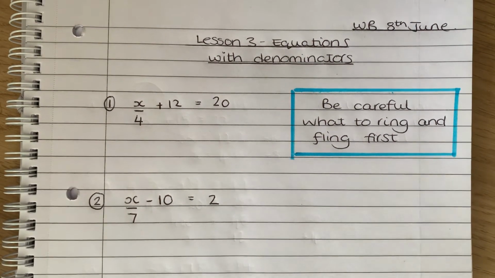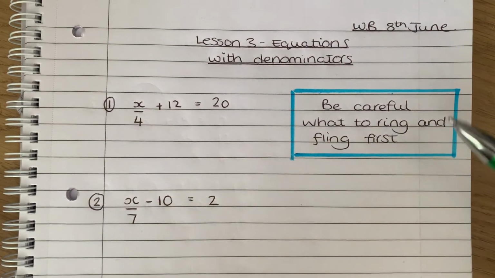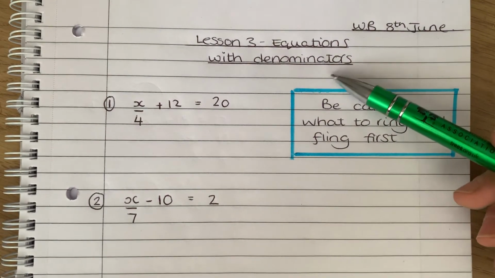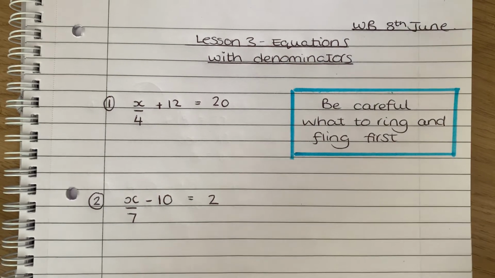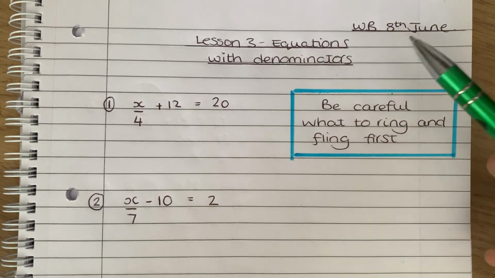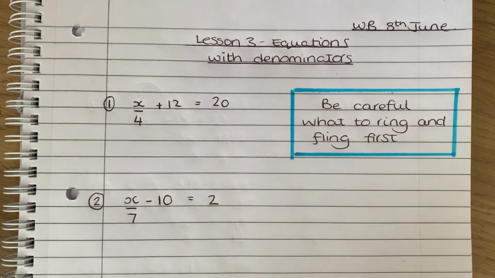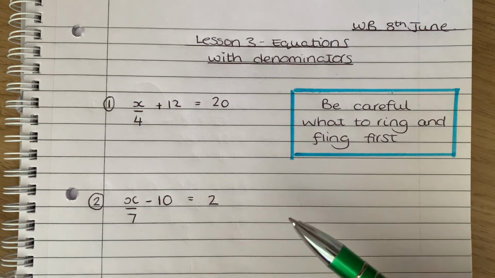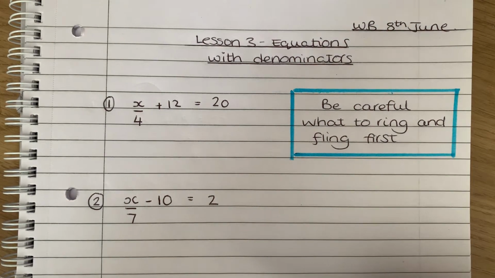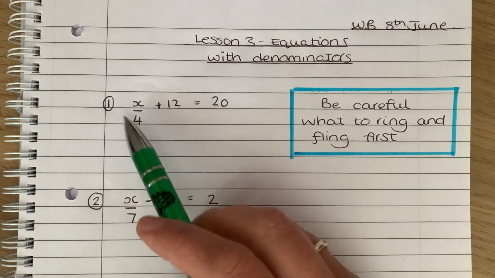Right, here goes. So this time, equations with denominators. My top clue today is be careful what to ring and fling first. Say that correctly then. So make sure you've got your notes in your book. We've just got 4 examples to do here, and you need to make sure these are definitely in your book. So when you're practicing them, in the questions that I've given you, you know which one to ring and fling. So the first one we're going to look at.